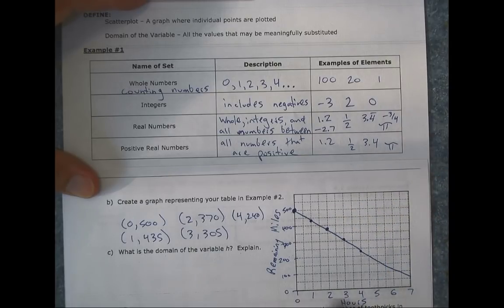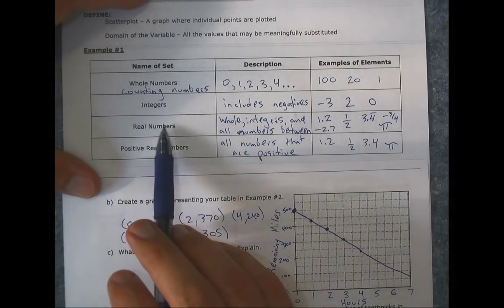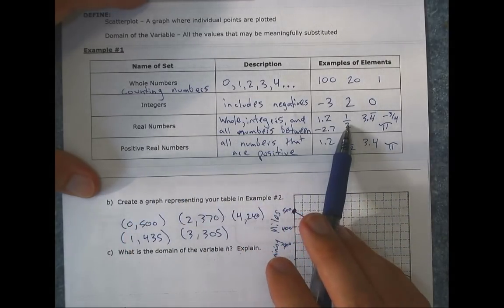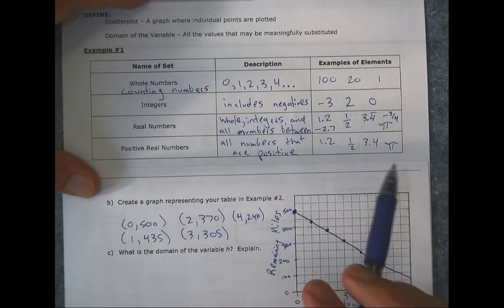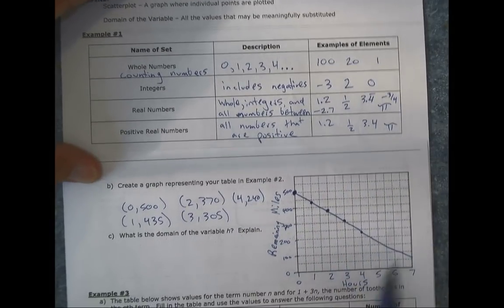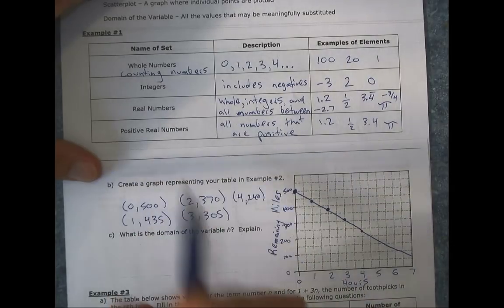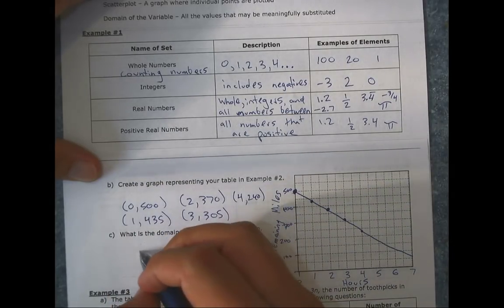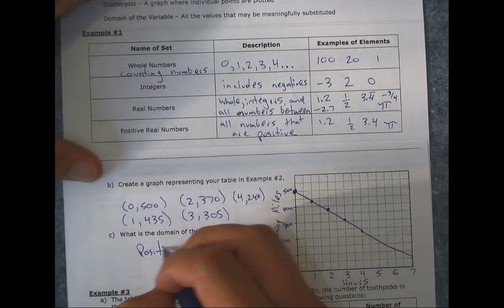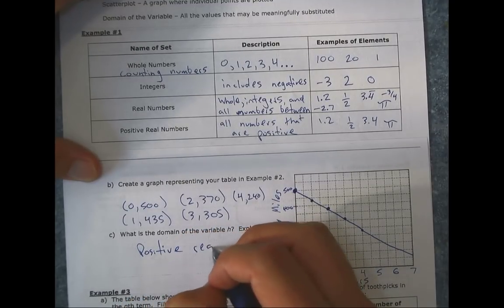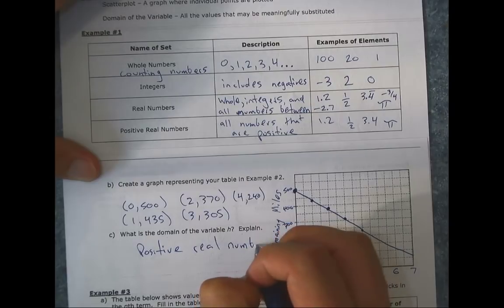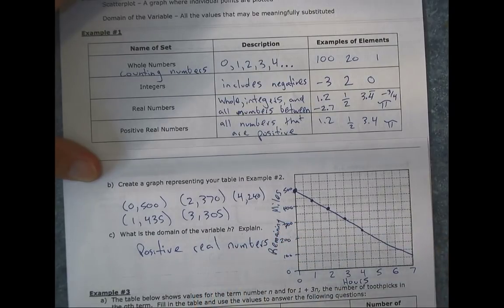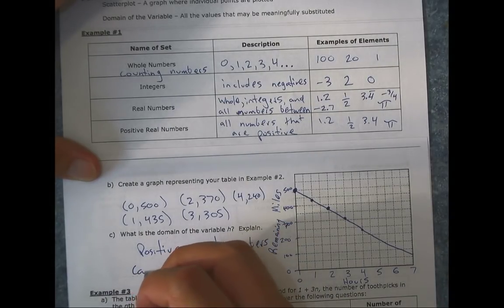Now, domain is always talking about our x-axis here. So we're talking about the hours. So what represents the hours? You could say real numbers because, right, you can have a half an hour or 1.2 hours, but we're not going to have negative hours. Okay, so this domain here for variable h hours is going to be our positive real numbers. And notice it says explain. Okay, and so you can say it can be a decimal or a fraction.